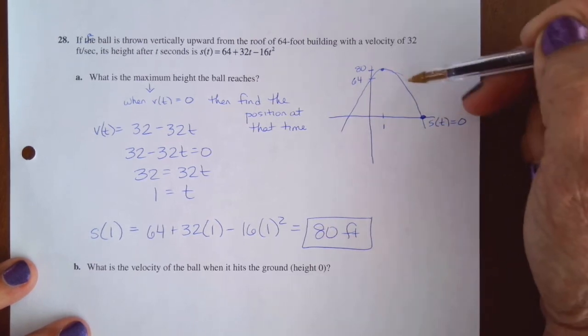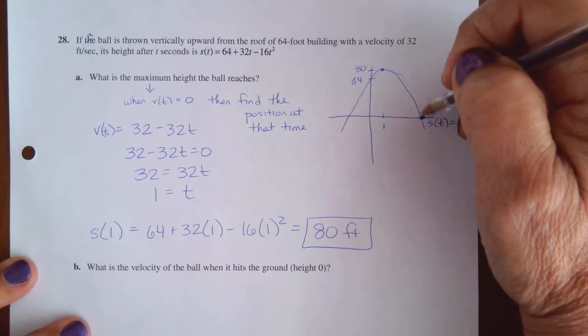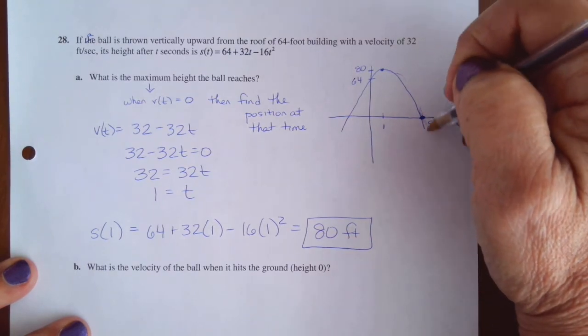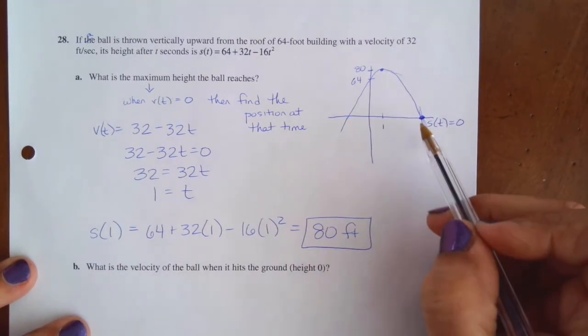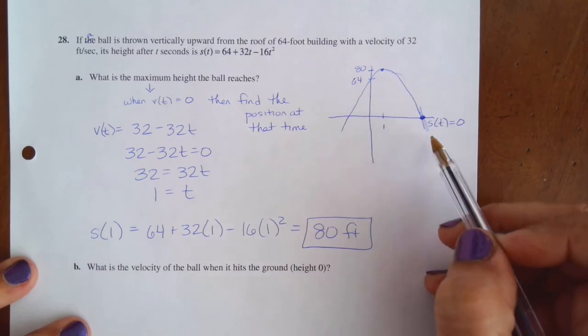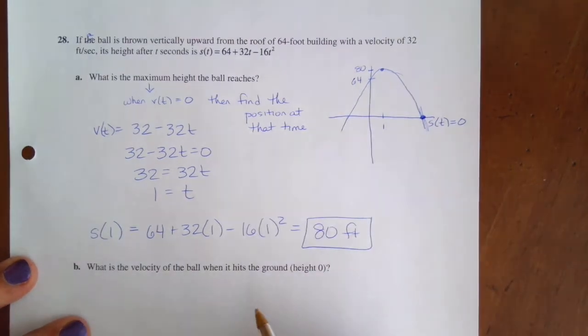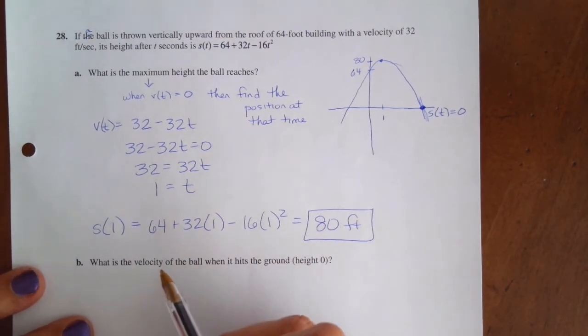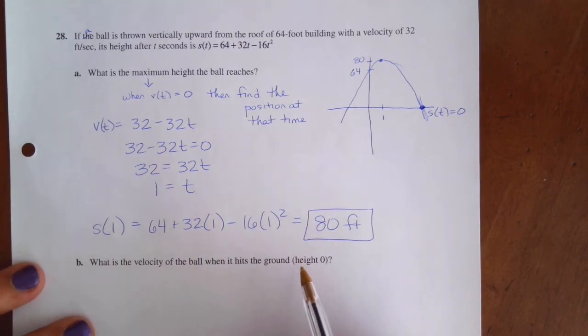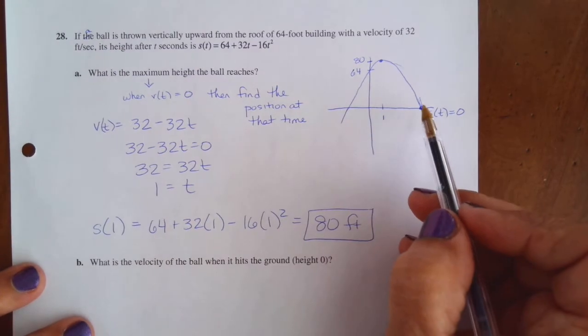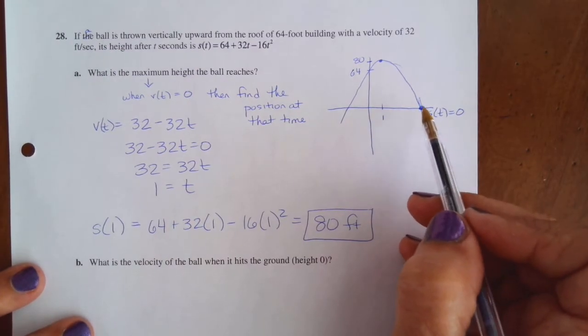So when it hits the ground, it is moving at some kind of negative number, right? Negative velocity. That's the slope of the tangent line right here. Okay, if you look at the tangent line right there, it's not zero. Okay, it's a negative slope. So this is another common problem. You guys tend to think when it hits the ground, it has stopped, but when it hits the ground, it was moving. That's the velocity.